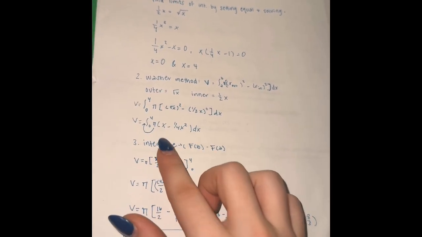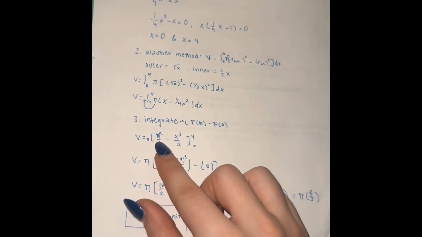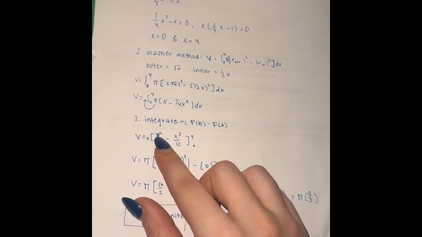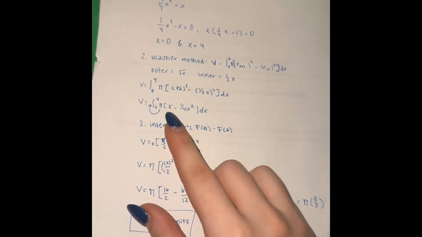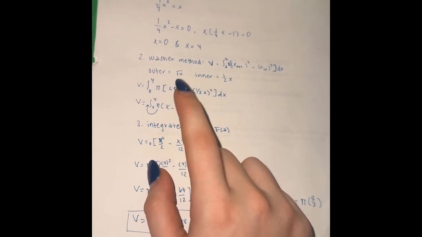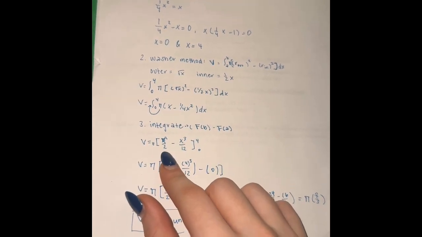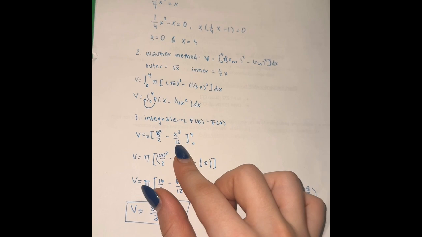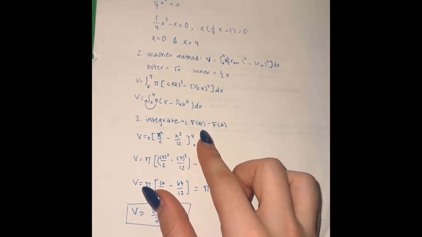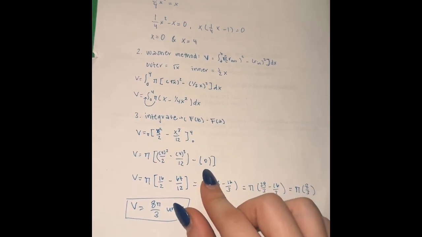Usually in this step, you could do it in the calculator, but we're going to do it by hand here. So you're going to integrate it. You know how to do integrals. Just add 1 to your power value and then divide by that number. So you've got x squared over 2 minus x cubed over 12. And then you're going to go in and do your fundamental theorem of calculus, plug in your 4, and then plug in your 0, which we know is going to be 0.